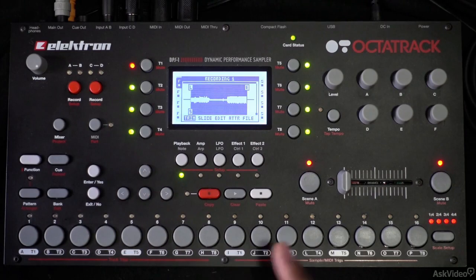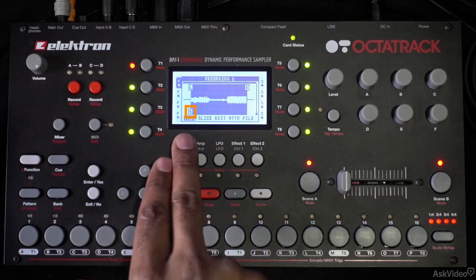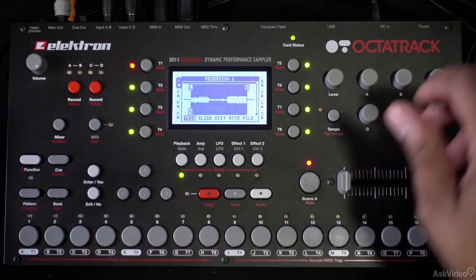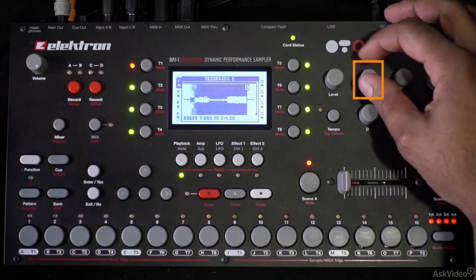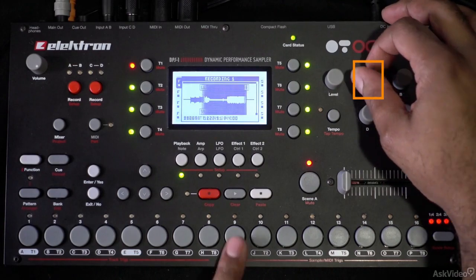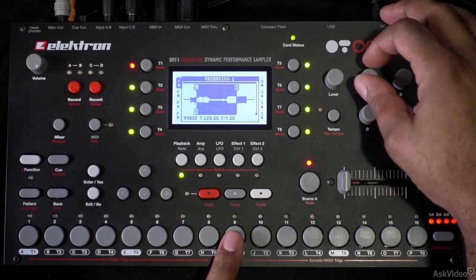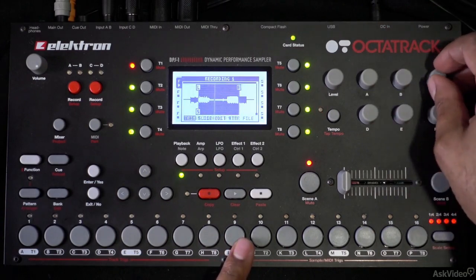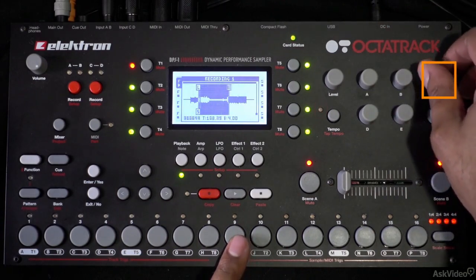This is my sample. And again, I can trigger this since I'm back in the track mode for playback. If I hit T1, that's triggered my sample. And we can see there's an S for the start point, and there's an E for the end, and then there's an L up there for the loop. If I move the A knob here, this allows me to move the start point. And if I move the C knob, this lets me move the end point.